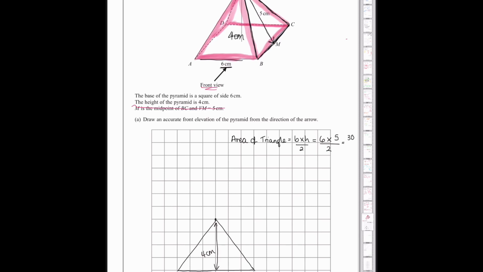So that's 30 divided by 2, which is 15. Okay, so the area of this is 15 centimetres squared. But I've got 4 of them, okay? It's a square base pyramid, everything's the same. So I'm going to have to times that by 4. So that's 60 centimetres squared. Now the only last thing we need to do is, if I change my colour, the base.